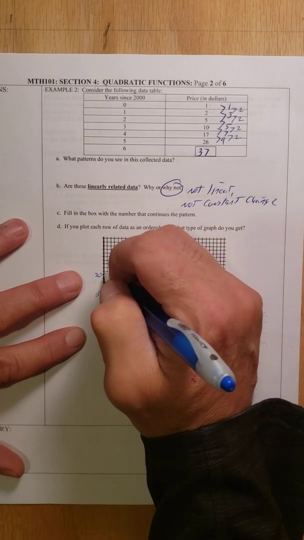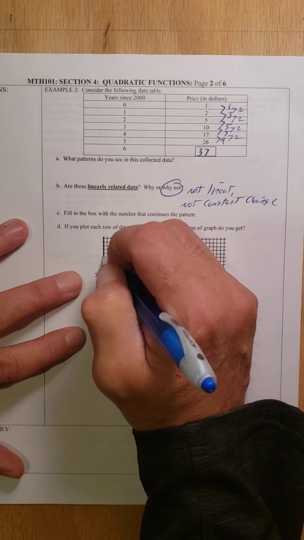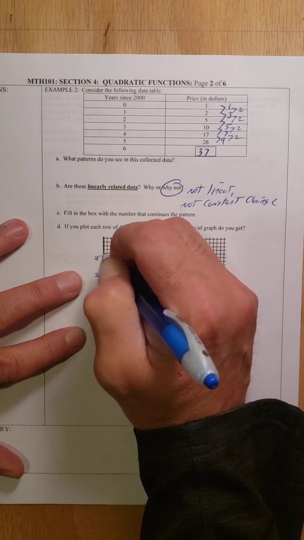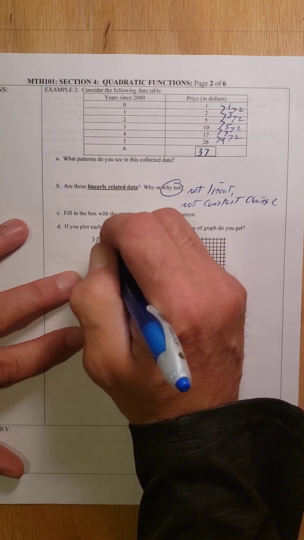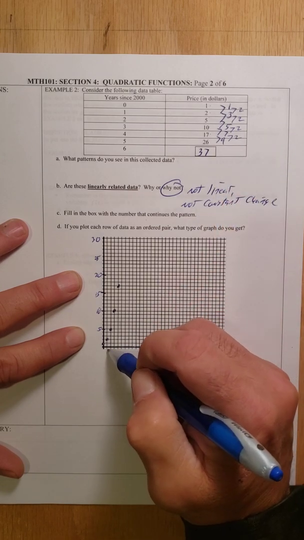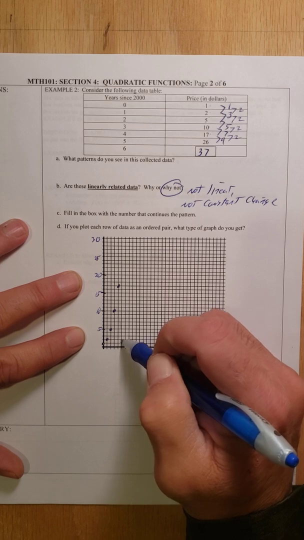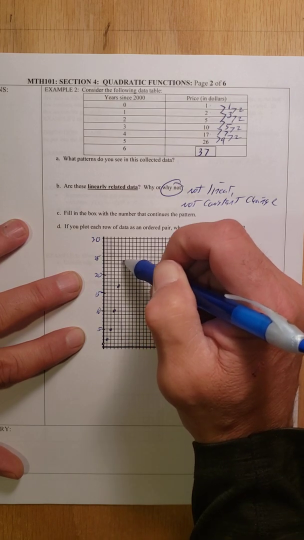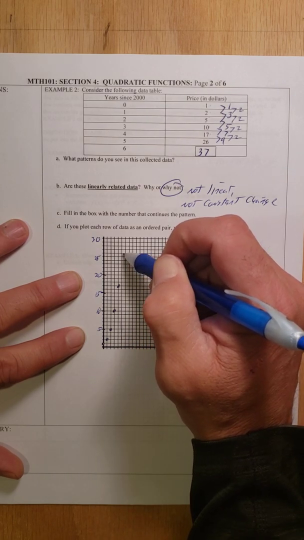6 and 37. So let's see, 1, 2, 3, 4, 5. There's 25. There's 30. I can't do this point, so I'll do 5 and 26. 1, 2, 3, 4, 5, and 26.